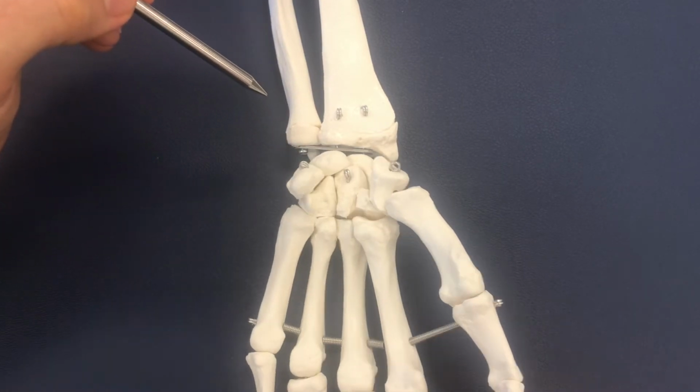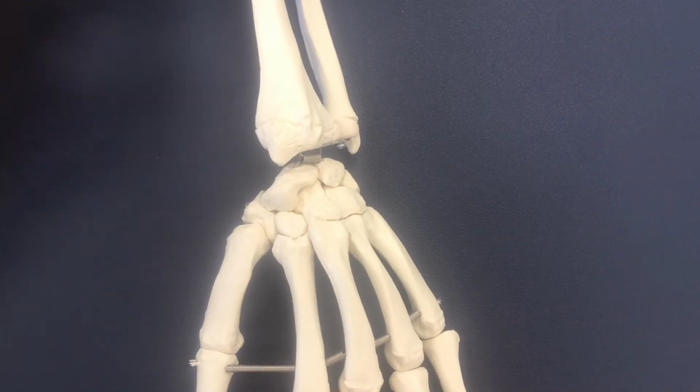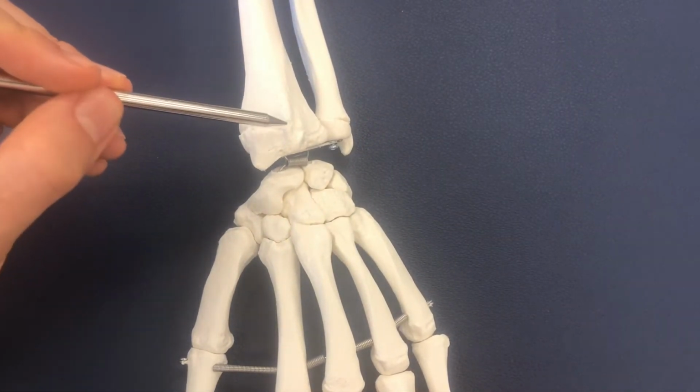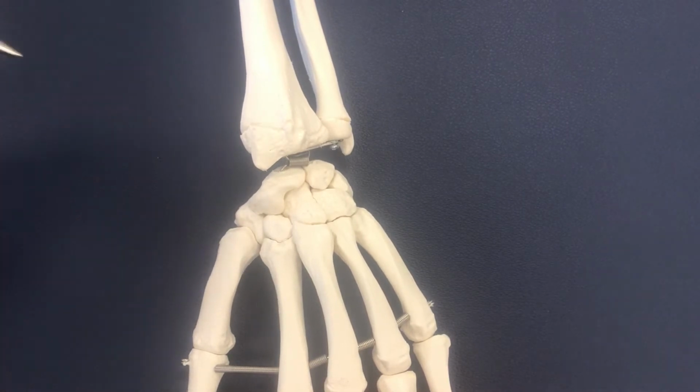Finally, we'll pronate the forearm to allow us to observe the posterior aspect of the radius and note its prominent dorsal tubercle, also known as Lister's tubercle.